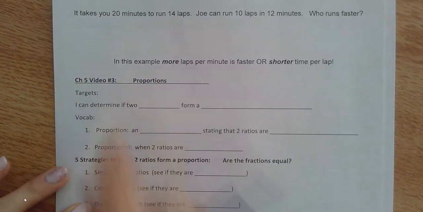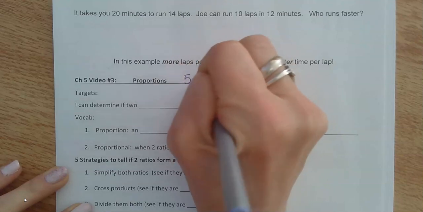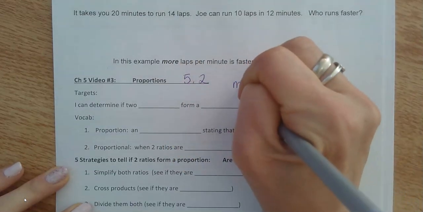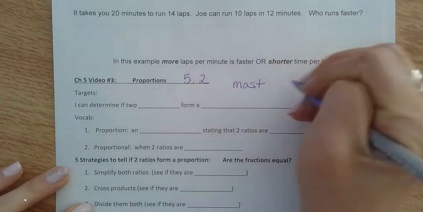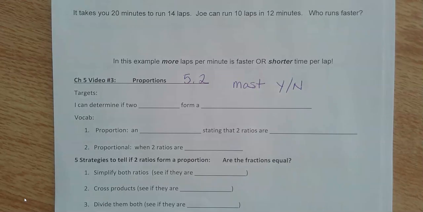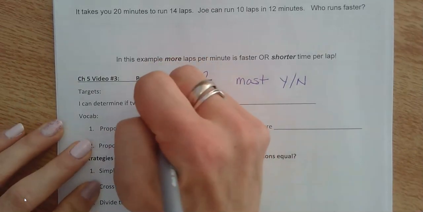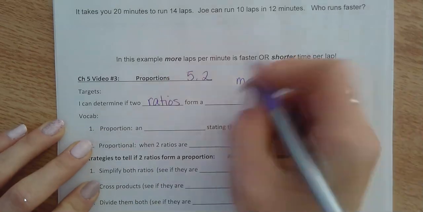Okay, video 3. So this is all about proportions, goes with section 5.2, and most of this section, most of these quiz questions, most of your practice is yes or no answers. We're asking, are these proportional? And your answer will be a yes or a no. So that's our target. Can you determine if two ratios form a proportion?